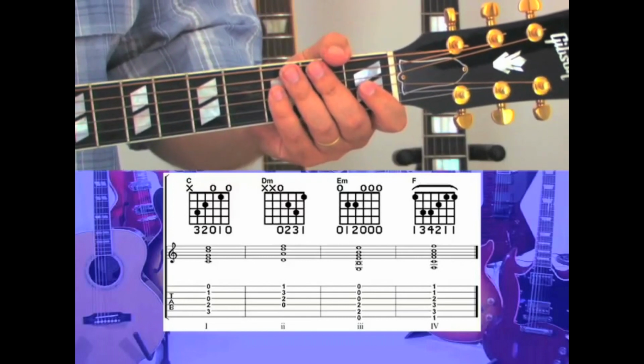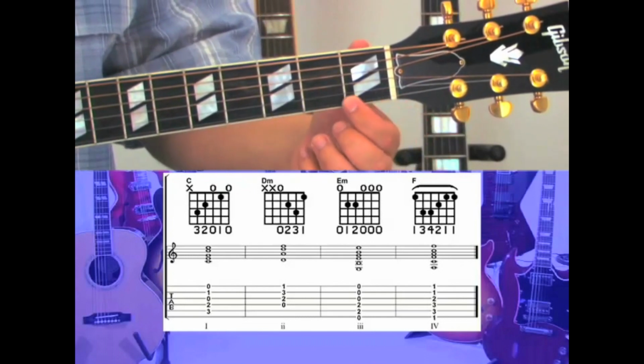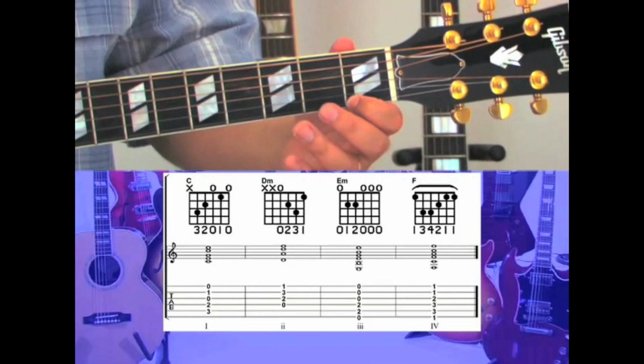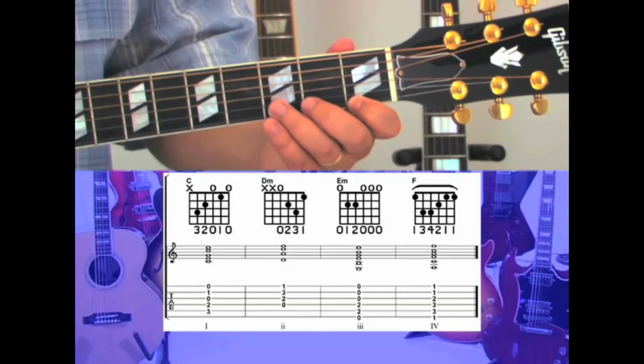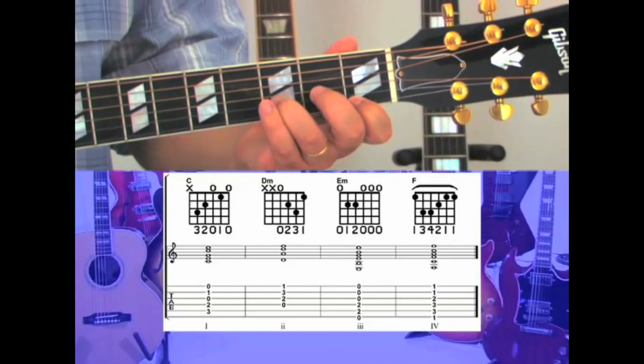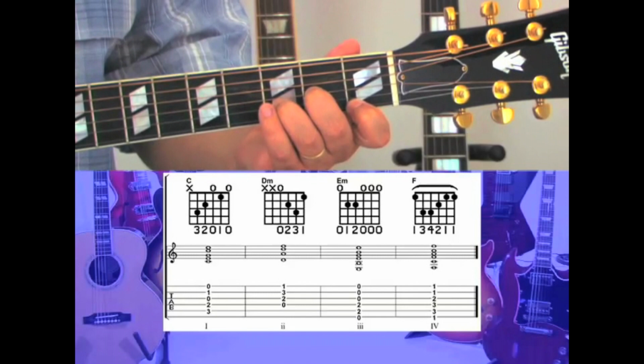The 2nd chord is D minor, which is formed by playing the 1st string 1st fret F note with your 1st finger. The 2nd string 3rd fret D note is played with your 3rd finger. The 3rd string 2nd fret A note is played with your 2nd finger. The 4th string open is a D note.